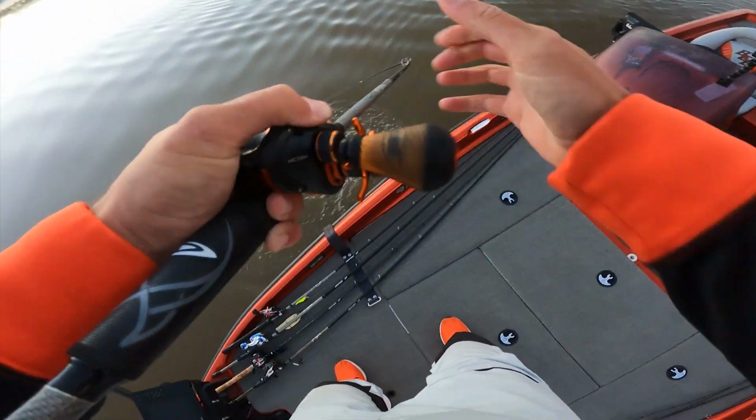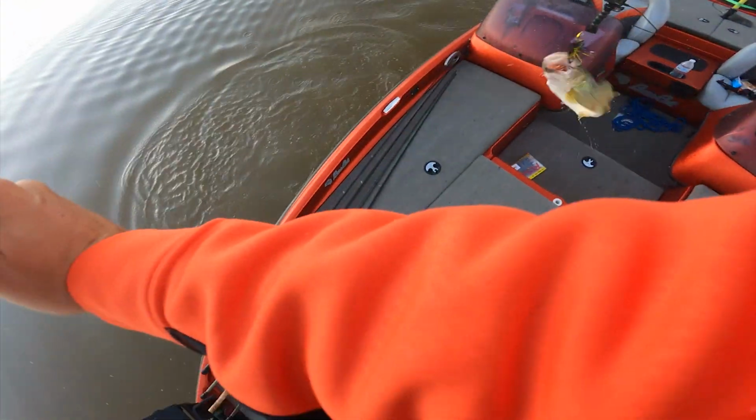Now, before we go to the Google Earth mapping, just to talk about a couple of different baits. Today, I was throwing a buzzbait. Once again, guys, we're talking about shallow fishing, so a topwater can be a good one.